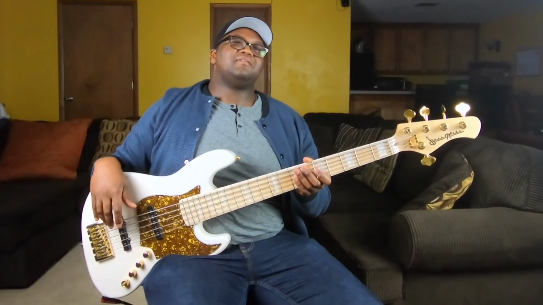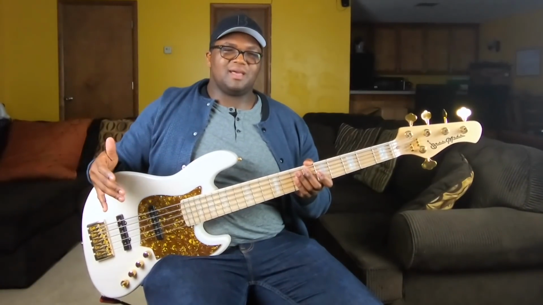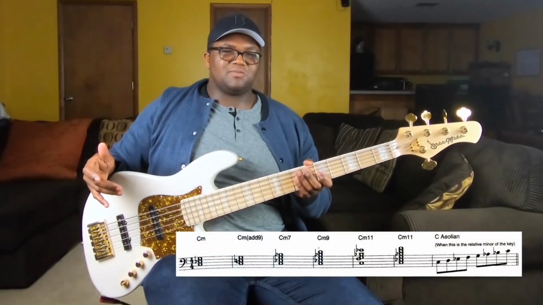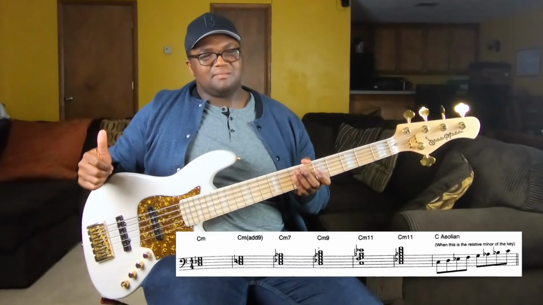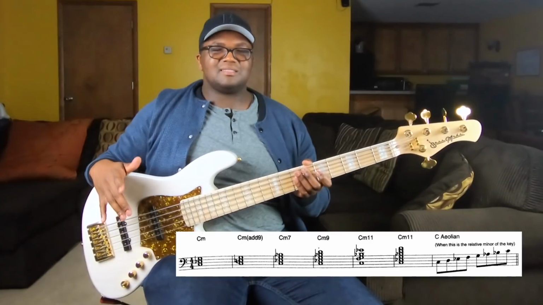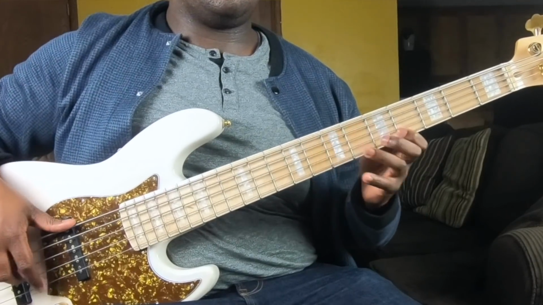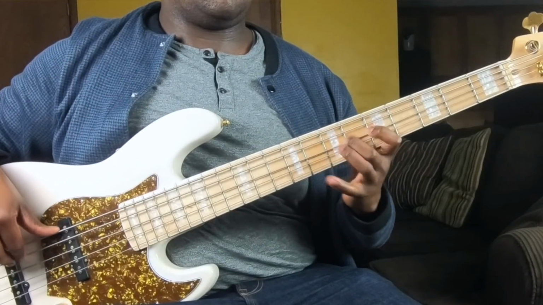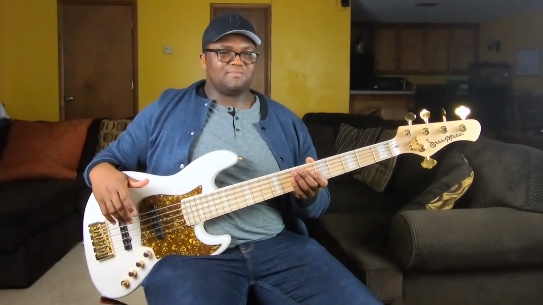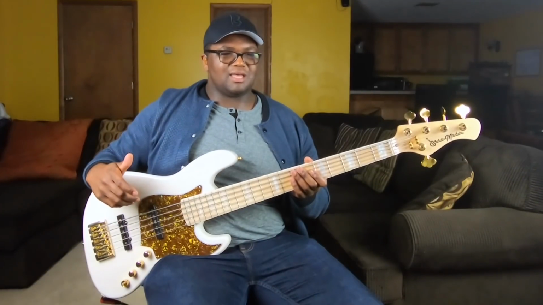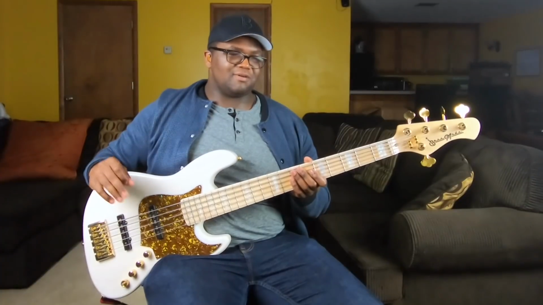All right, so you can do a lot with this. This is our relative minor. You can use this with minor chords. You can use it with minor 7, minor 9s, minor 11s. This is a great scale and great mode to really bring out those minor colors without overbearing it or doing too much. It's really great for that.